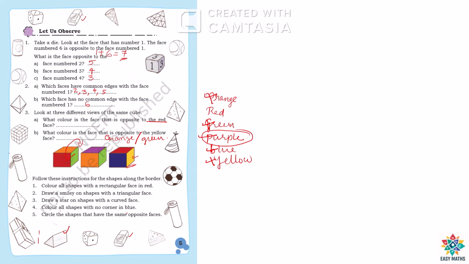Draw a smiley on shapes with a triangular face. Search for triangular faces. Here we have the triangular faces. So we have to draw the smiley there. Then here we have a triangular face. We can draw the smiley. Here this is not a cone. Here we have a triangular face. And here this is the base. Here a triangular face is here. This one is having a triangular face. Here also a triangular face is there.